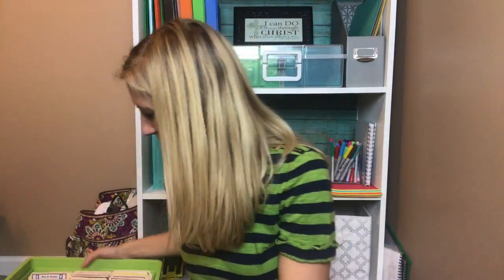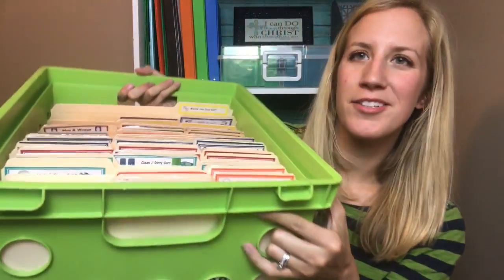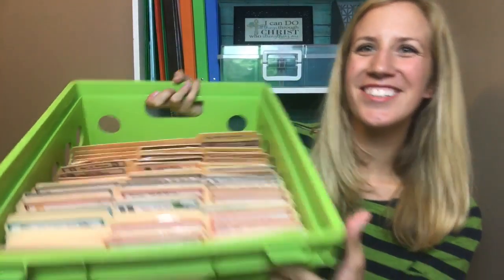Okay, so those are just some of my totally awesome file folders. Do you have a file folder station in your classroom? Do you love it? If not, maybe think about starting one. My students always seem to think they're games, so they love to play them.